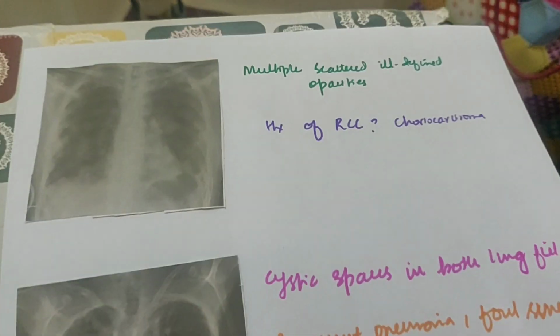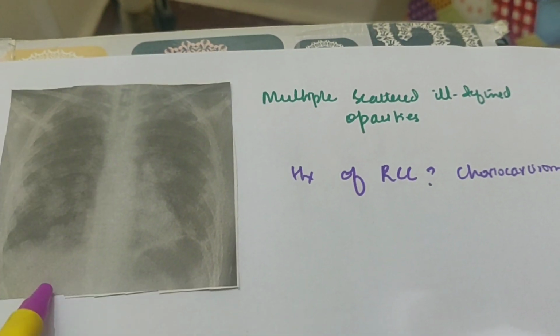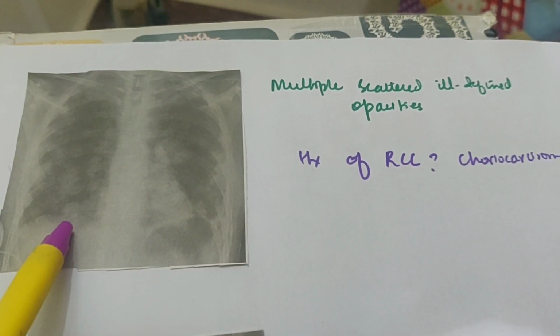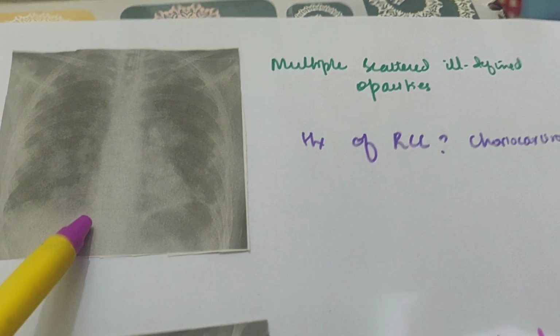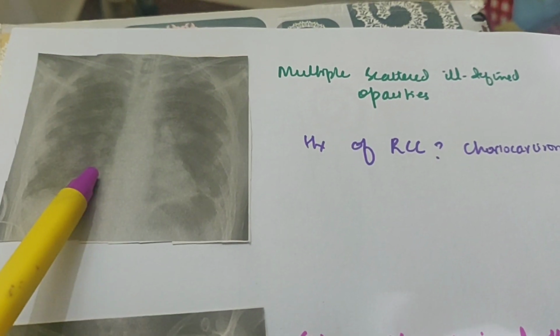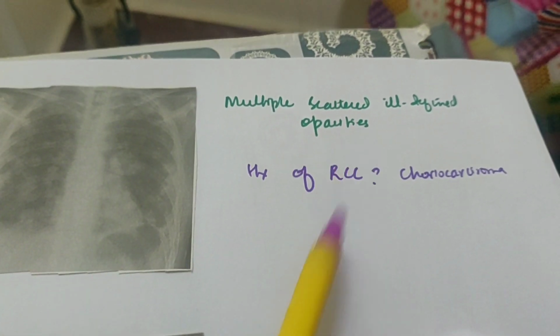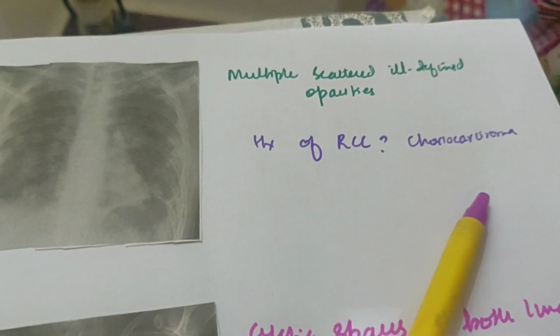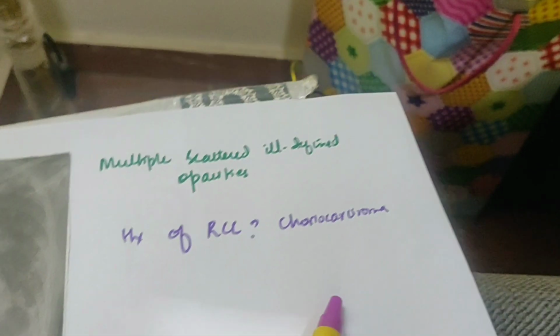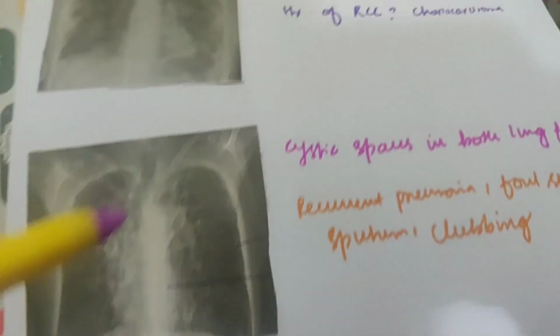What is this? Very important. There are multiple scattered and well-defined opacities. Good. Cannonball mets. What is it? Metastatic lung cancer. There can be history of renal cell carcinoma or choriocarcinoma. Do look for really high beta-hCG.